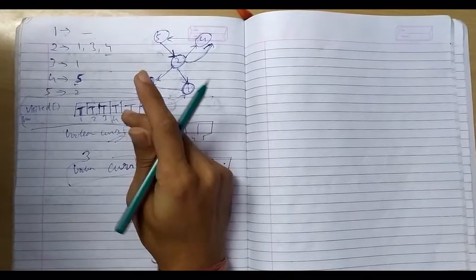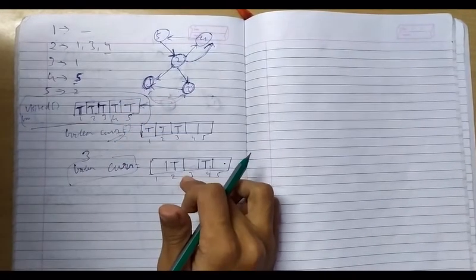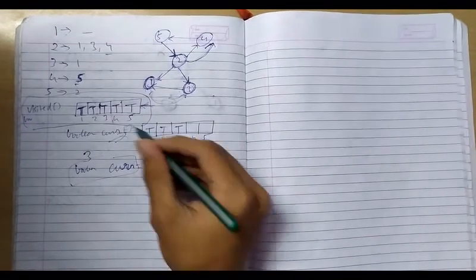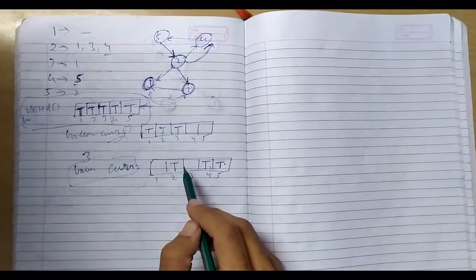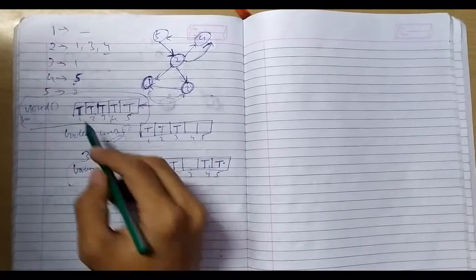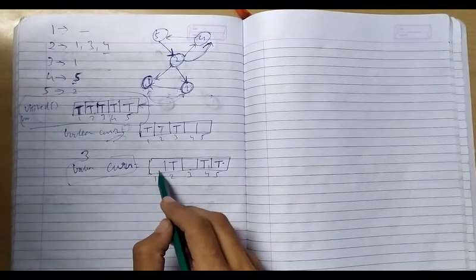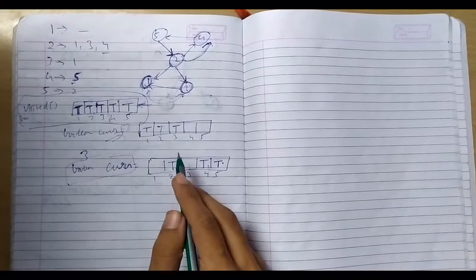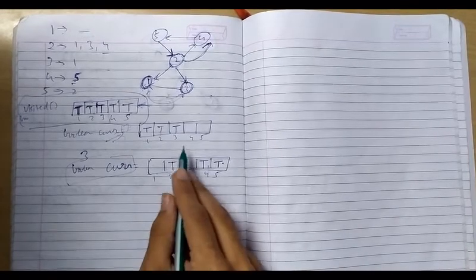If it is not marked in our visited array, then it is also necessary that it is not marked in our current array. So we will mark it as true. If it is already marked true here also, then there may be a possibility that it is marked as true here, or may not. If it is marked as true here, and it is also marked as true here, then we will conclude that there is a cycle in the graph. That's why it is coming back to that point.